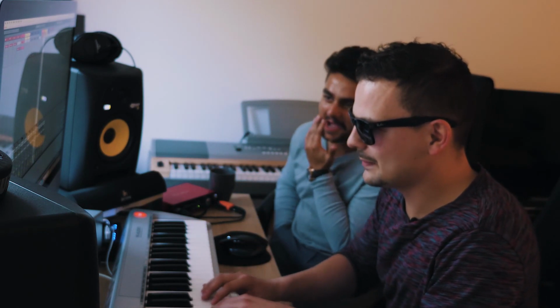I'm gonna add a sound that I'm not using all the time. What's this? It's a kind of pad. Yeah, I like this though. I'm gonna check how it sounds, if it comes in the beat.